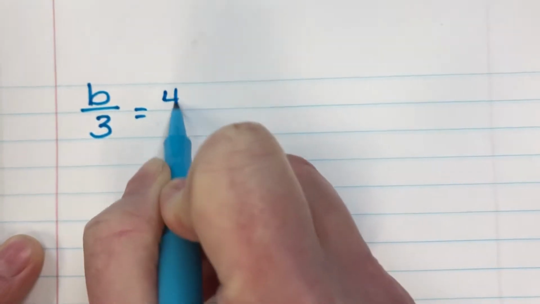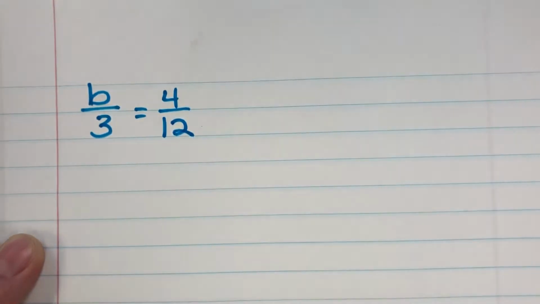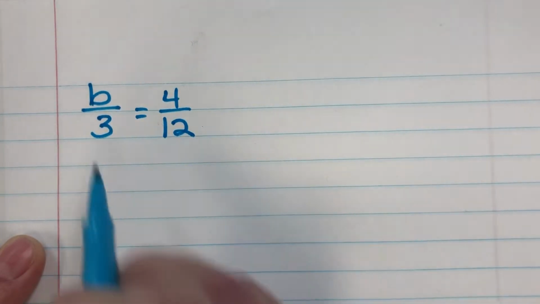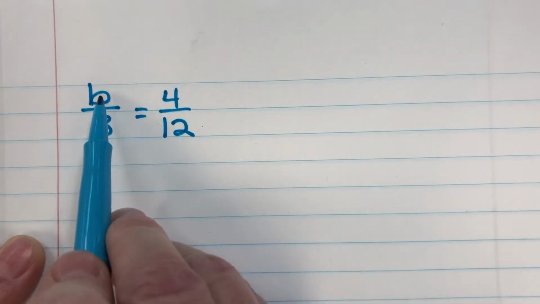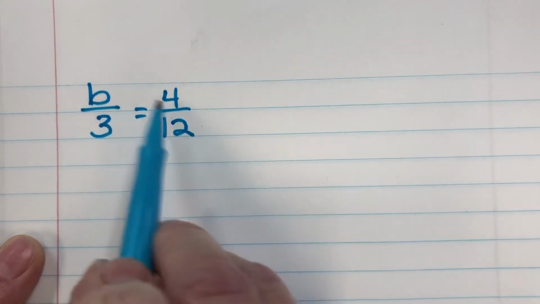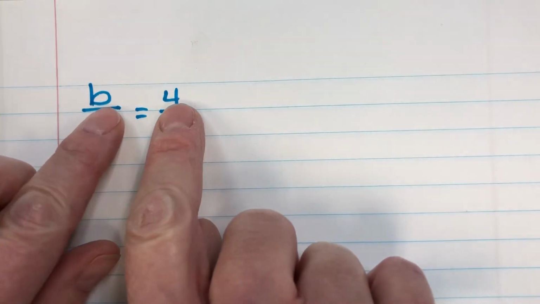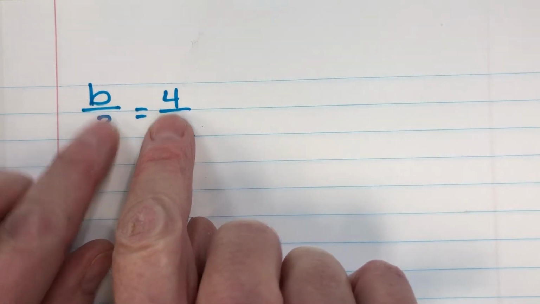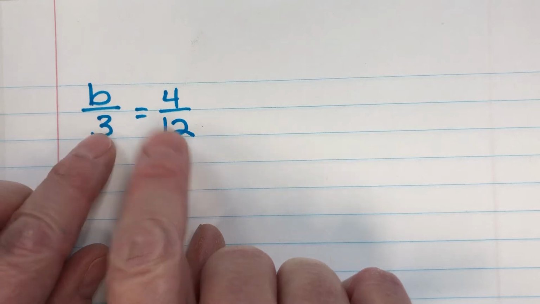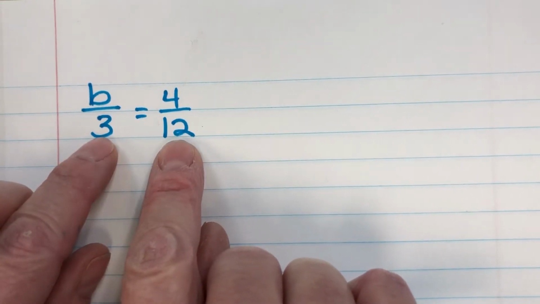So this is b over 3 equals 4/12. So your job is to figure out what number would make this pair of fractions equal to one another. And remember, we create equivalent fractions by multiplying the top and bottom by the same number. So with this, I would look for either numerators that both have numbers or denominators that both have numbers. So right here, the denominator is going to be the key for me.